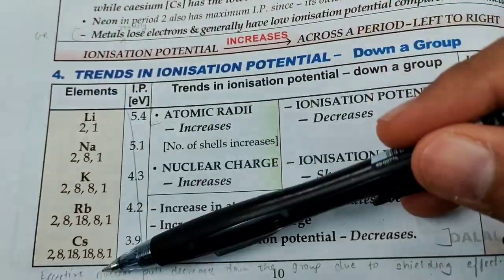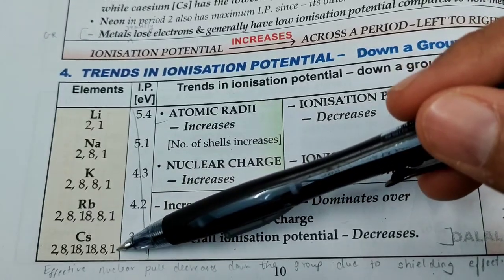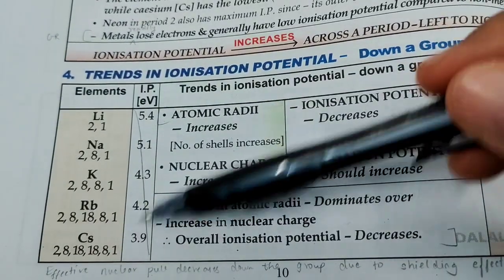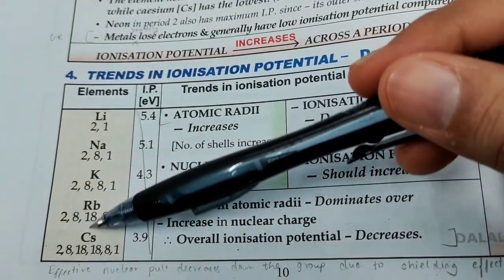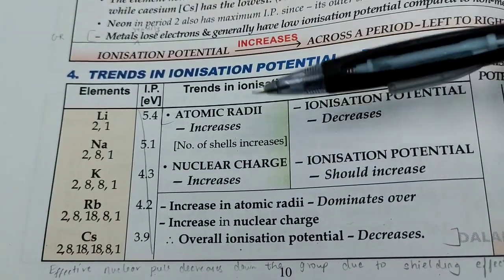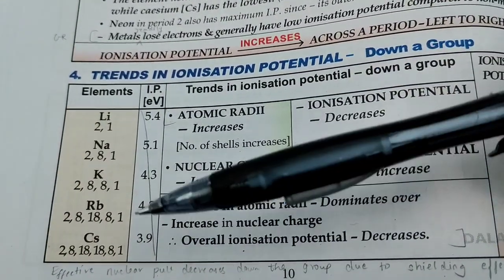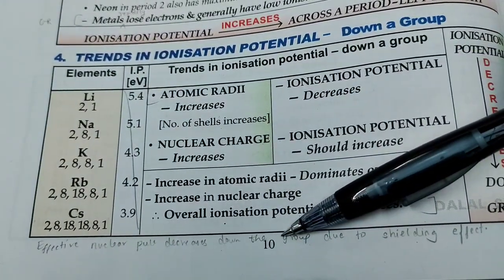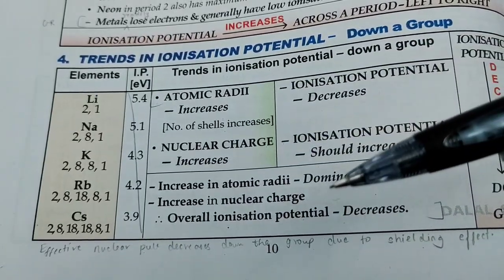Again, as you go down the group, atomic size is increasing, so IP decreases down the group. It is easier for cesium to lose that last electron so far away from the nucleus, a little bit of energy, and it would readily lose the electron. But the second factor is contradictory. The nuclear charge is increasing down the group, so the IP should also increase. However, atomic size, atomic radii is the dominating factor, so overall we say that IP decreases down the group. By the way, the effective nuclear pull is actually decreasing down the group, even though the nuclear charge is increasing, due to the shielding effect of the inner electron shells.